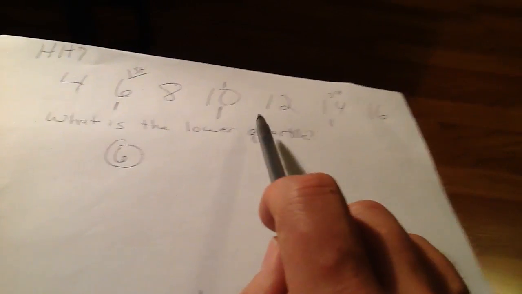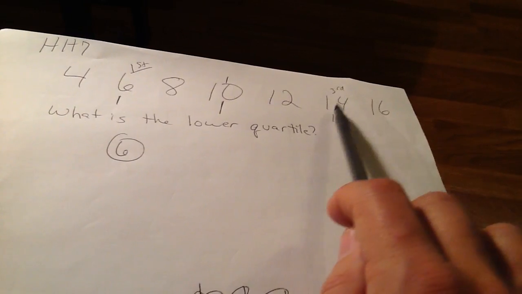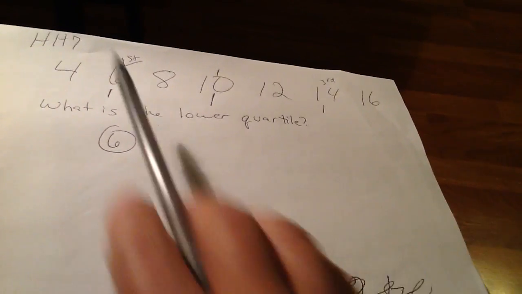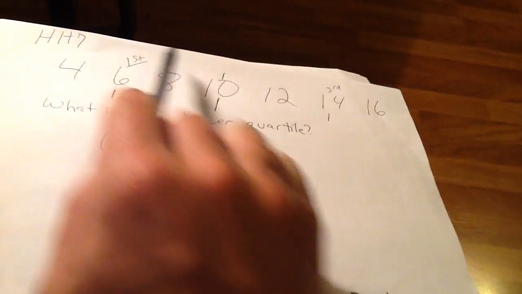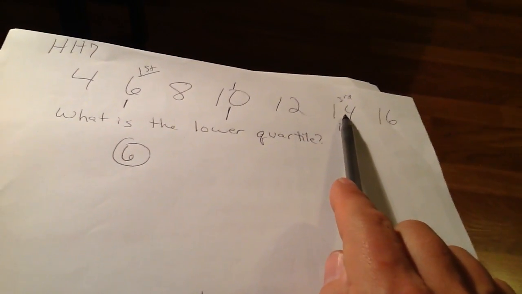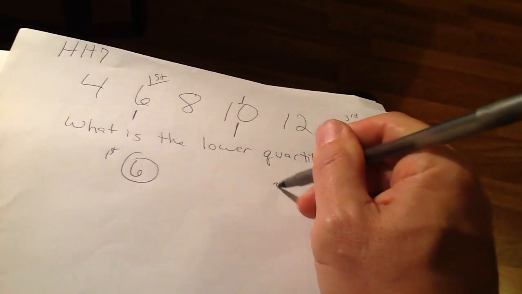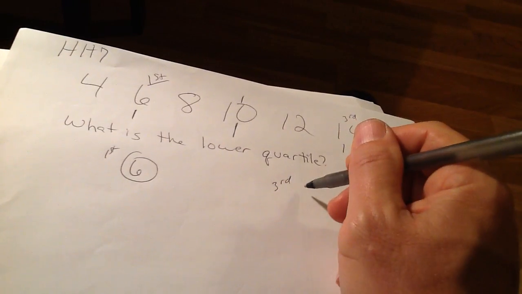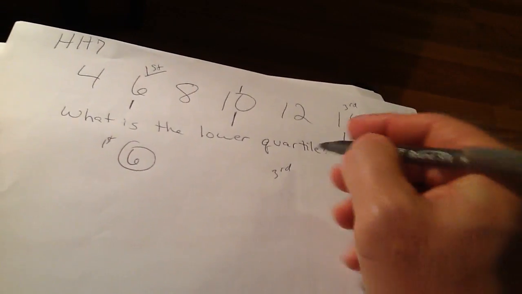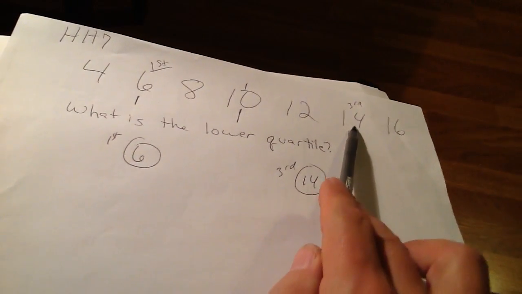In the upper set of data, the third quartile is the middle of your upper data set. So you've got 10, 12, 14, 16. So your upper, third quartile is 14. So the first quartile is 6 and the third quartile is 14. That's your lower and upper quartiles.